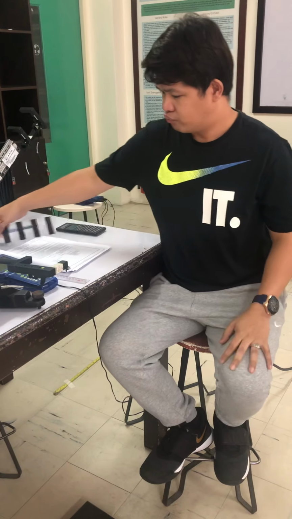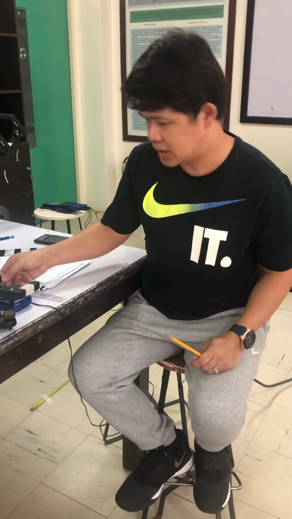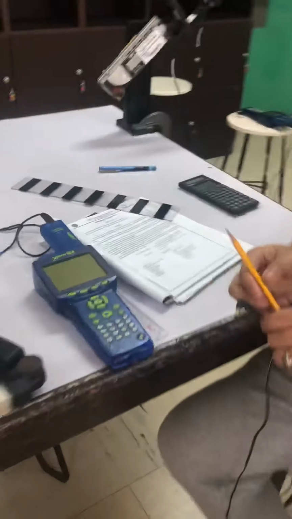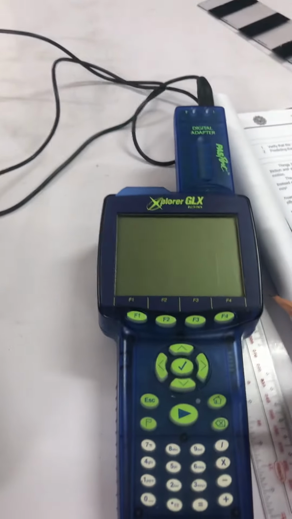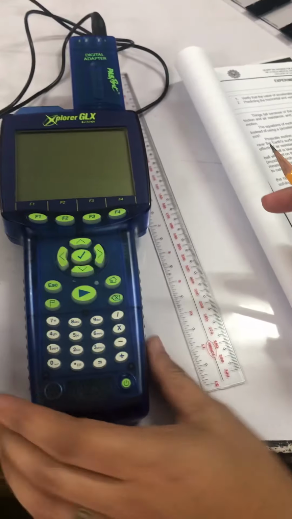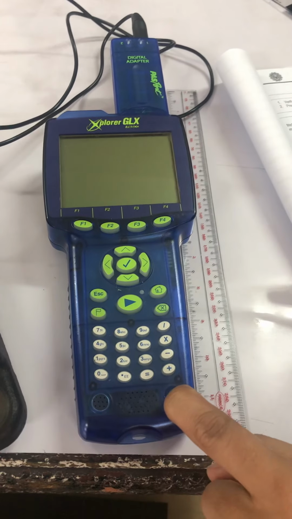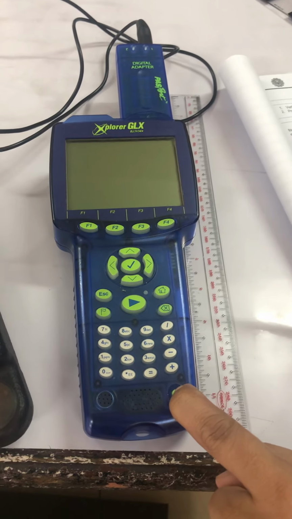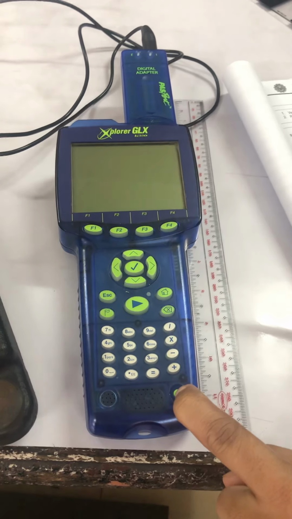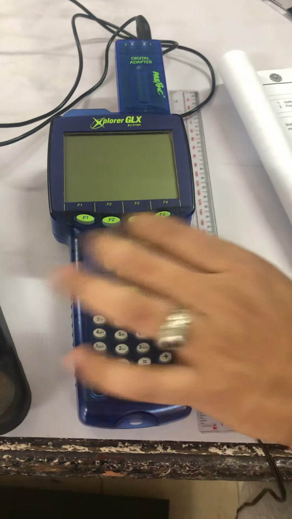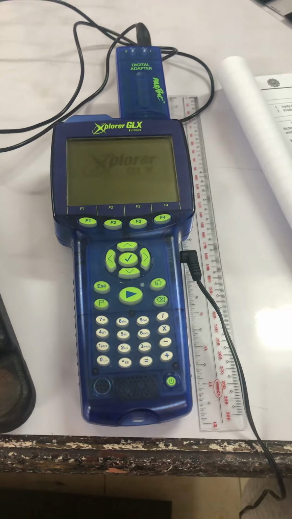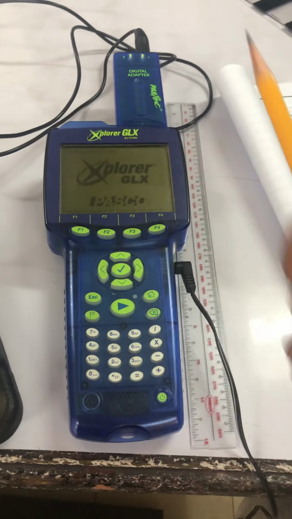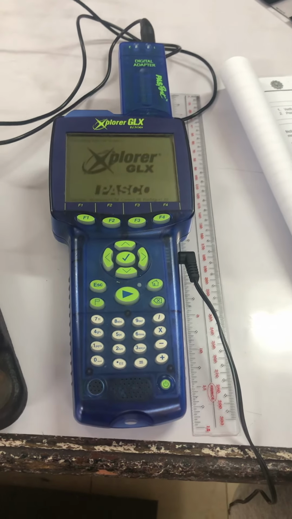To start, we'll be setting up the GLX. If you want to turn this on, you just need to long press this button. But in case it is drained, you just need to connect the charger, and the GLX will automatically turn on.